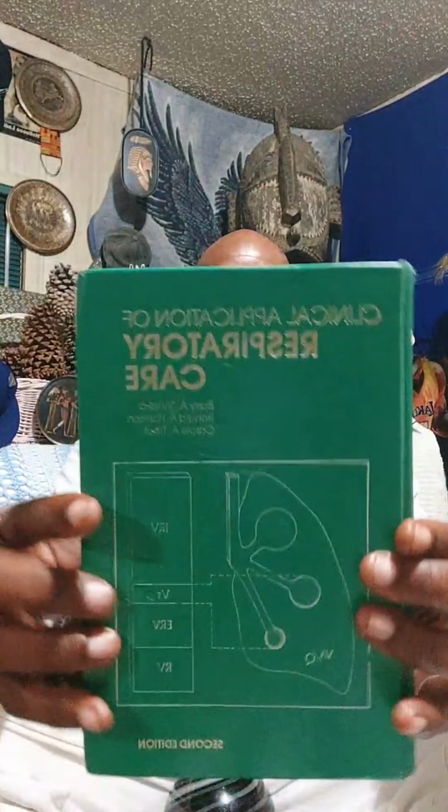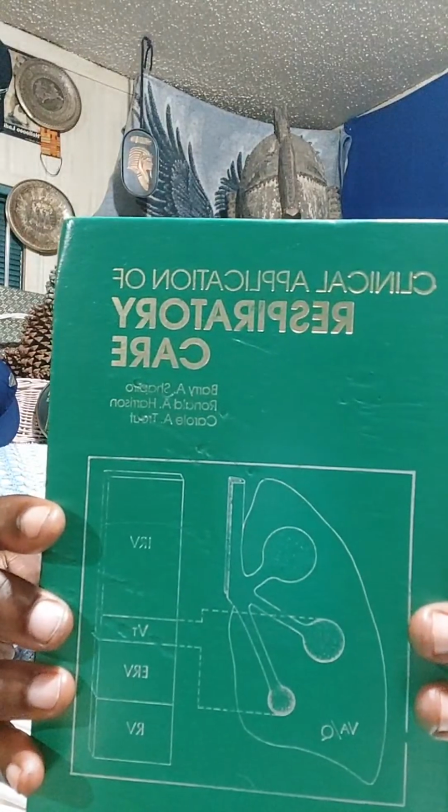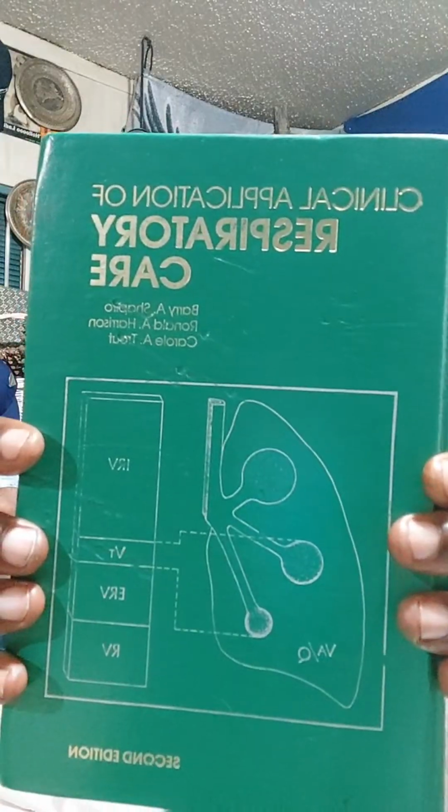And that's where we'll pause right here and pick back up. We have one more reading left in Chapter 9, Humidity and Aerosol Therapy, before we go into Chapter 10. So this is all a part of bronchial hygiene therapy in Clinical Application of Respiratory Care by Barry A. Shapiro, Ronald A. Harrison, and Carole A. Trout.